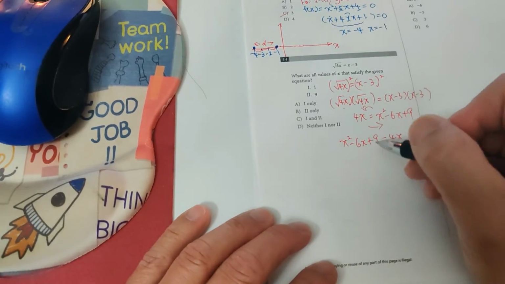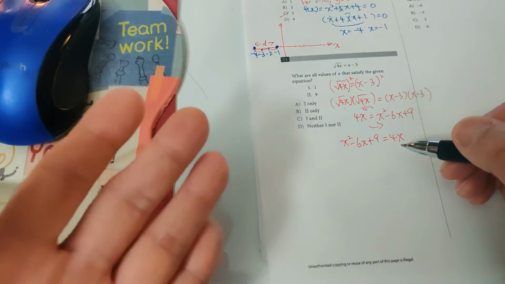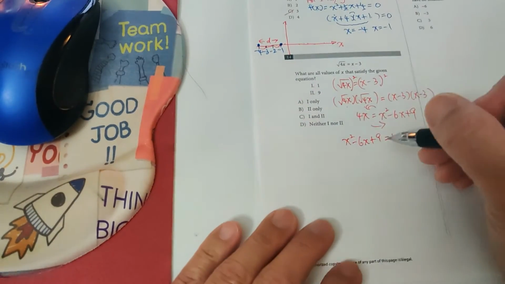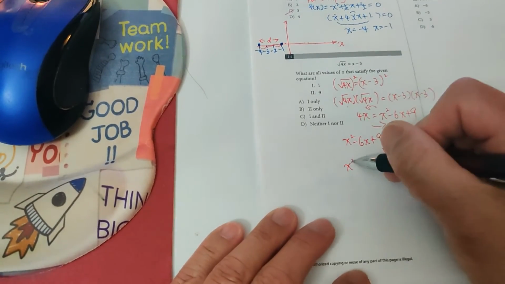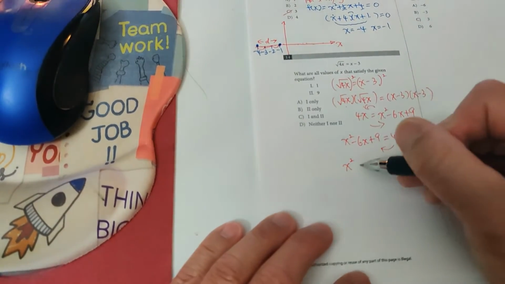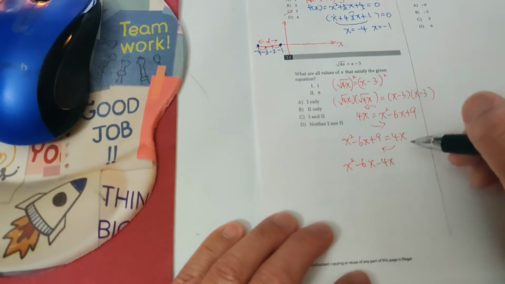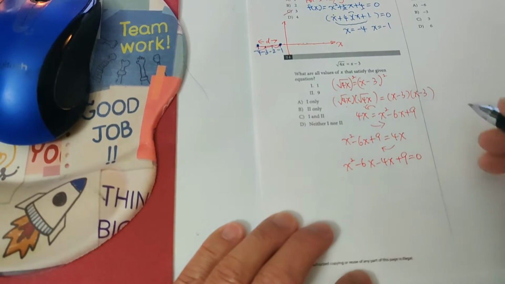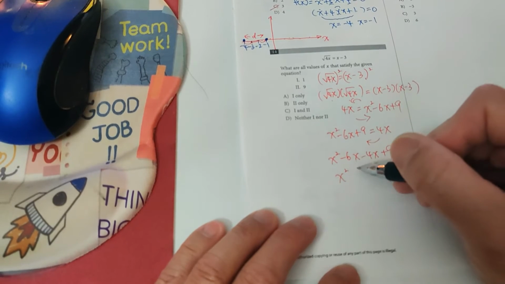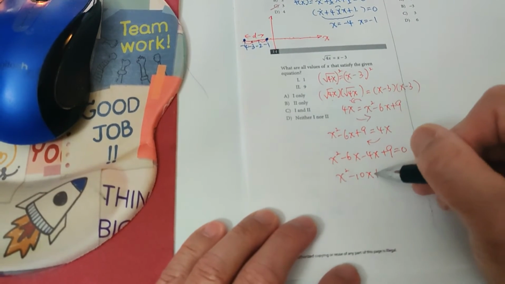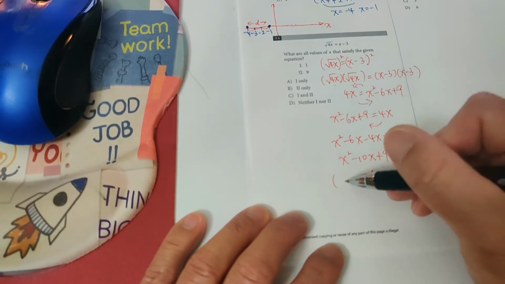The reason why I do that is because usually we have the polynomial on the left hand side equal to 0. So to make it equal to 0, I'm going to move the 4x to the left hand side. So it's going to be x squared minus 6x. When you move the 4x to the other side, it becomes a negative, so it's negative 4x plus 9 equals 0. Then you will just group the like terms, you have a negative 10x plus 9 equals 0. So eventually you need to factor.